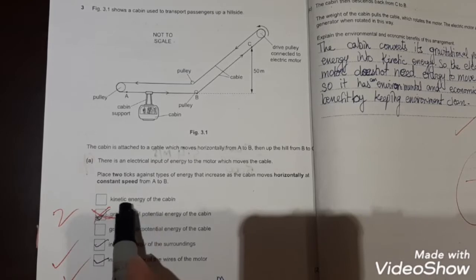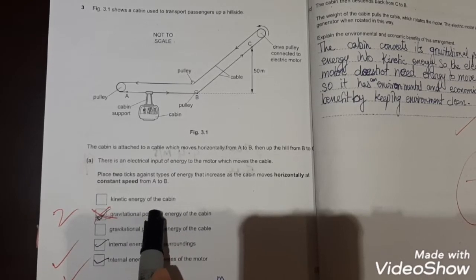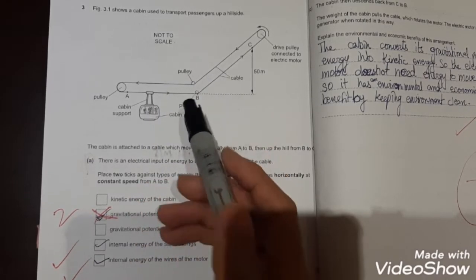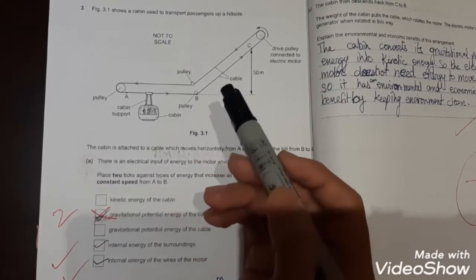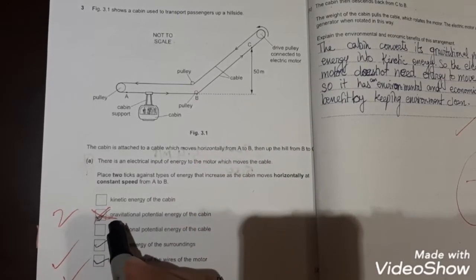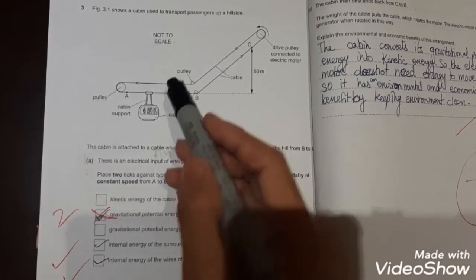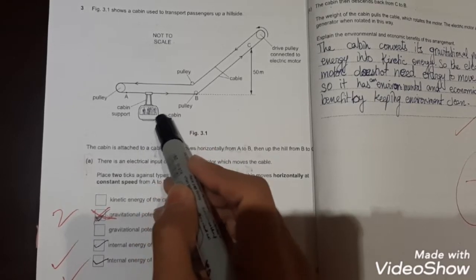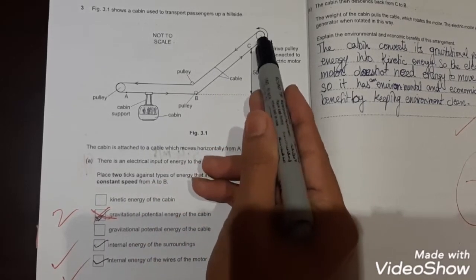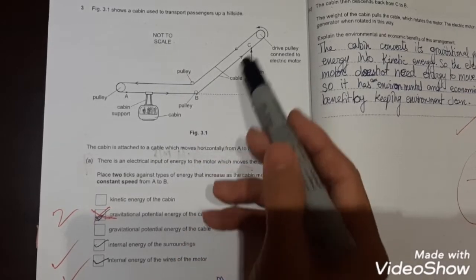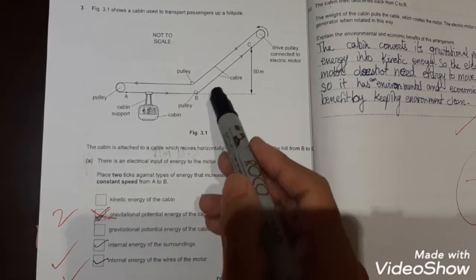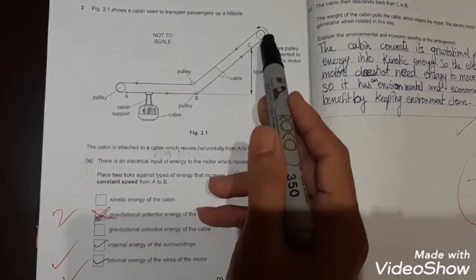First is the kinetic energy of the cabin, which is wrong because it's not going upwards or downwards, so there's no change in kinetic energy. Then second is gravitational potential energy of the cabin. This is also wrong because the cabin did not reach the top point of the electric motor or the pulley. Then gravitational potential energy of the cable is also wrong because the cable did not reach the maximum point.